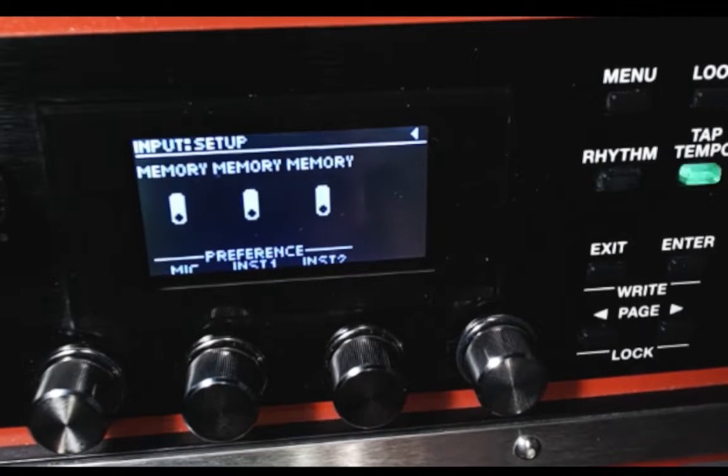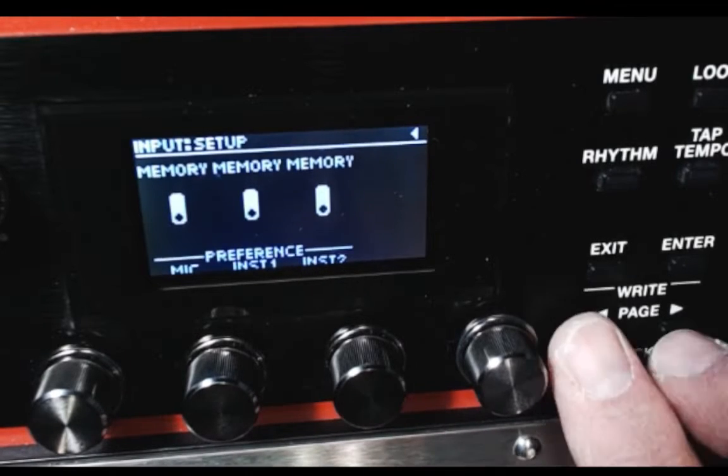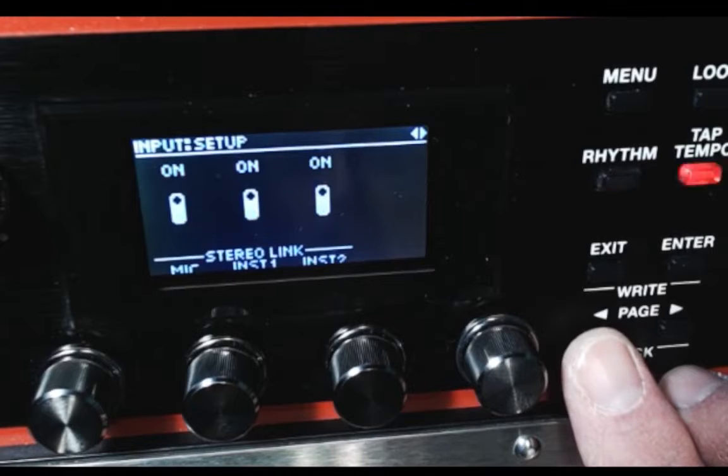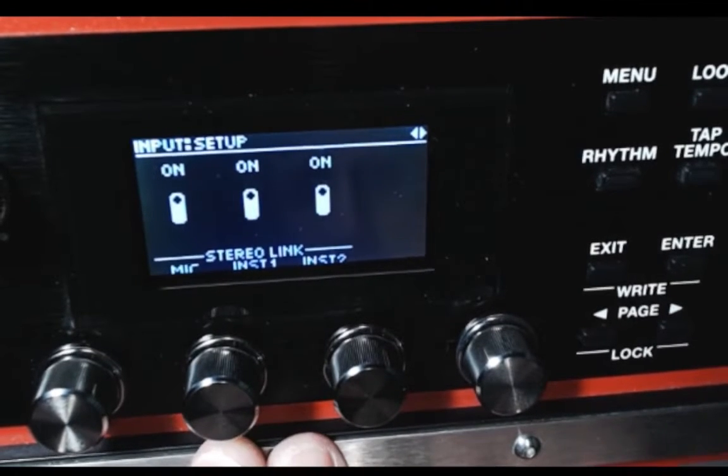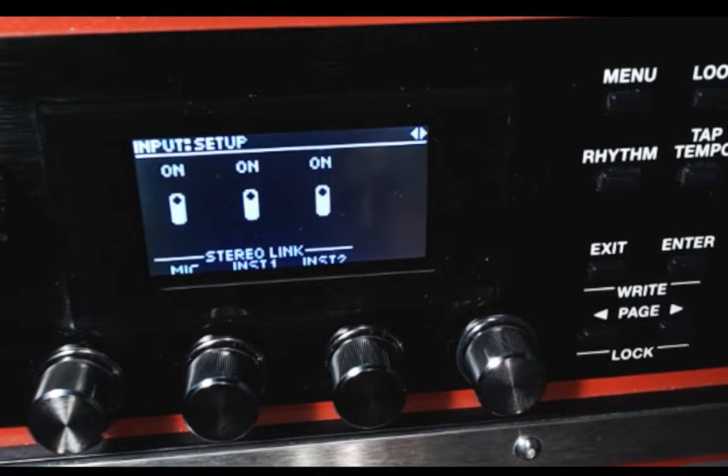So for me, everything makes sense to have set per memory. Now let's back up a little bit here, and you'll see stereo link has been turned on again. Now how did they end up back on? It's because we changed from global system settings to per memory settings, and so now everything has been set to the default settings again as being per memory.